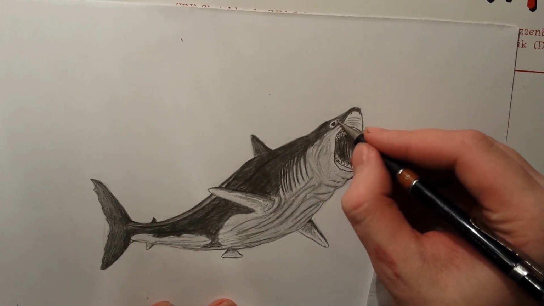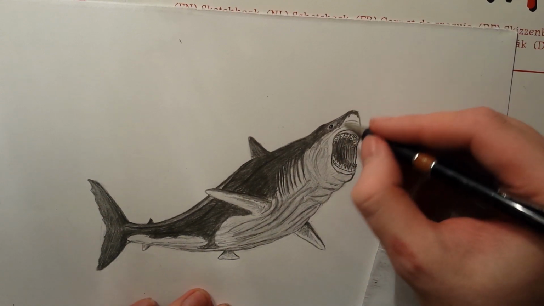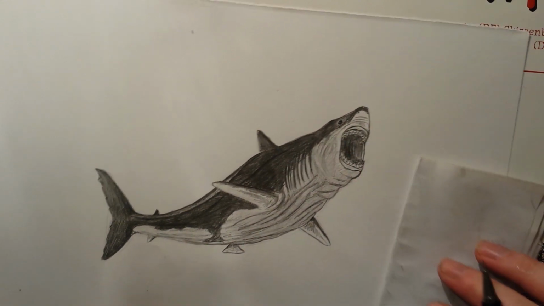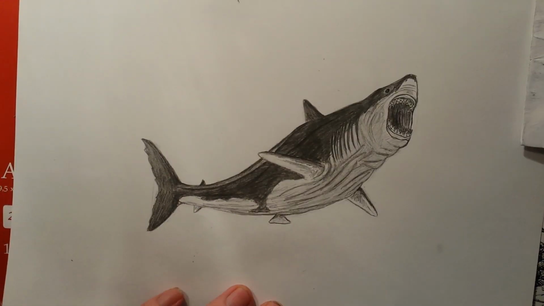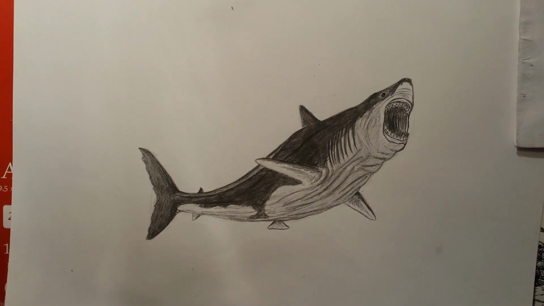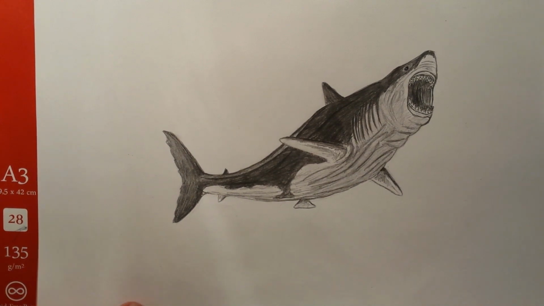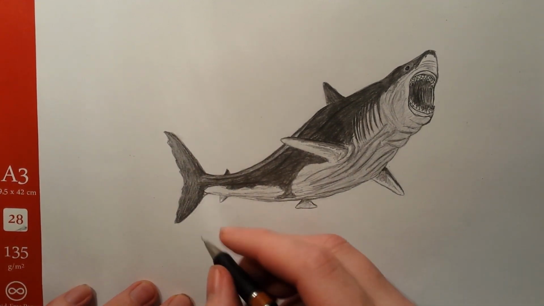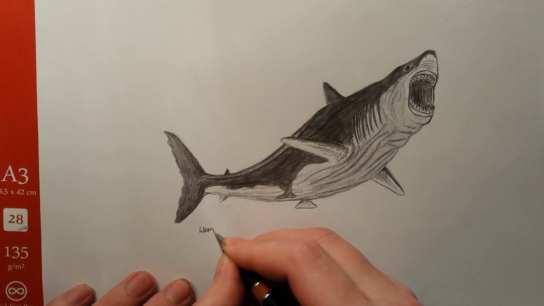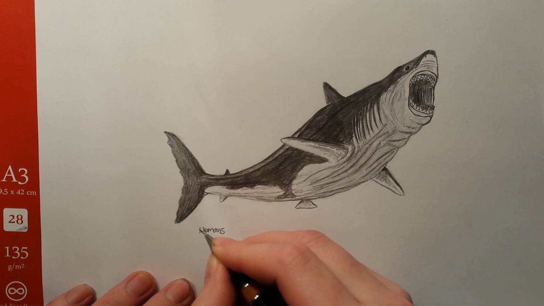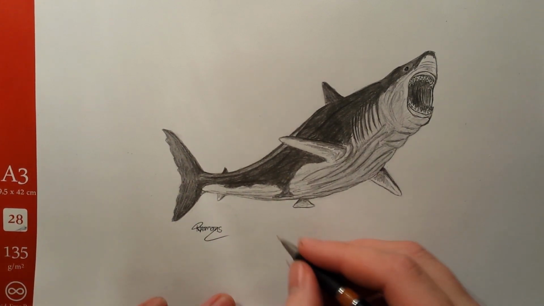And now just around his eye, put in a little bit more shading, but don't go as dark as what you would do with the rest. So I'm gonna clean it up a little bit and I'll be back. Okay, I'm back. So the only thing we still need is my autograph. And the name of the creature that we drew.